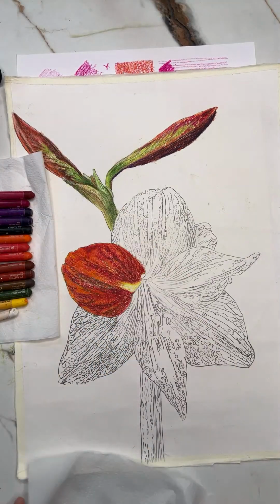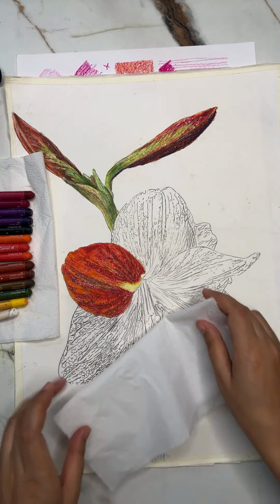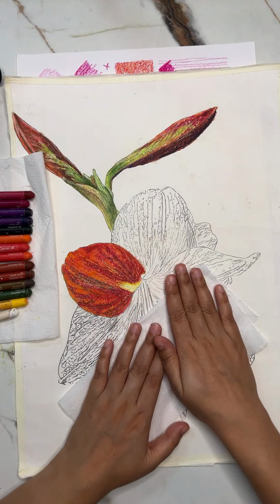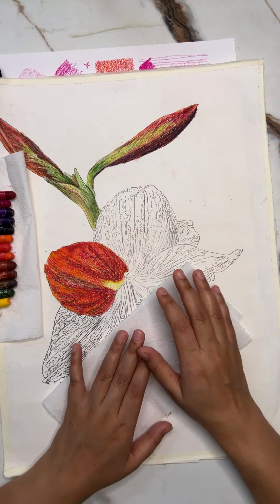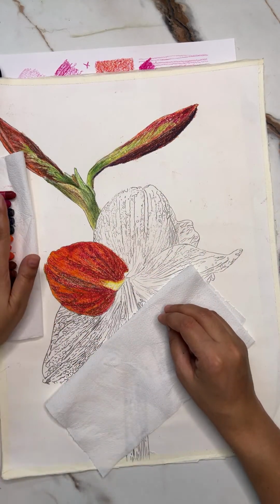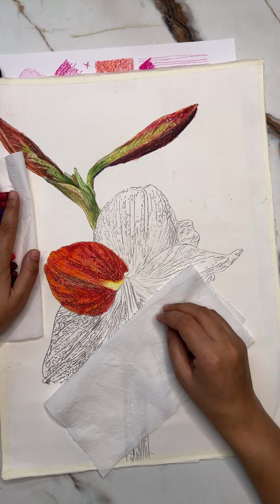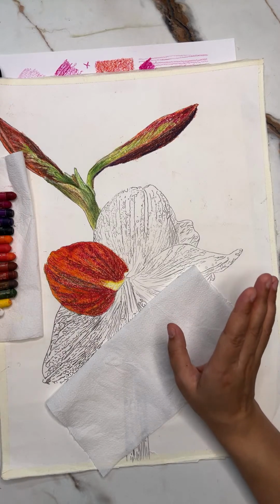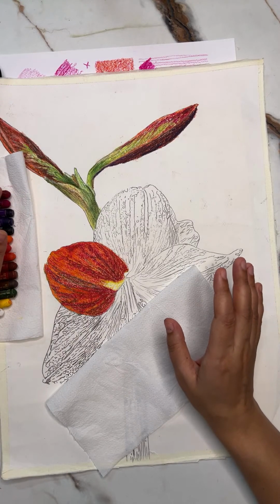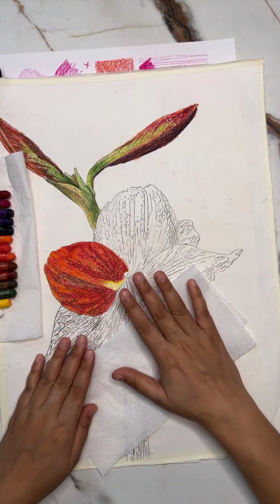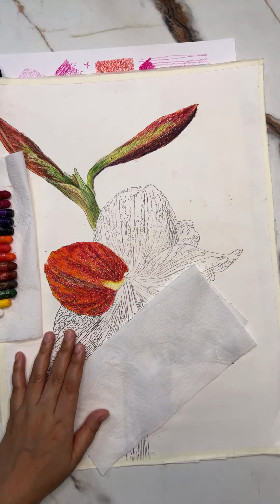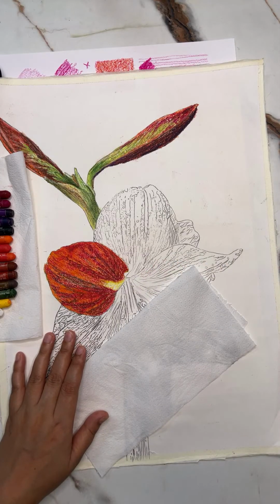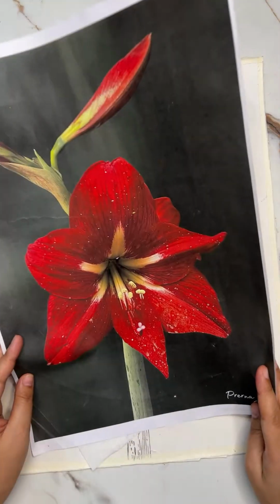What I am teaching you here is just the first initial stage of learning oil pastels. This is not the entire thing. We are just scratching the surface with these oil sticks. There is a lot more to explore. Whatever I have taught you so far is related to this particular reference image.